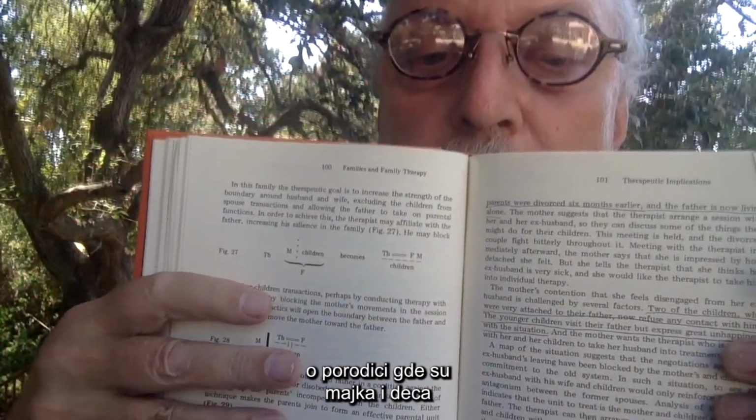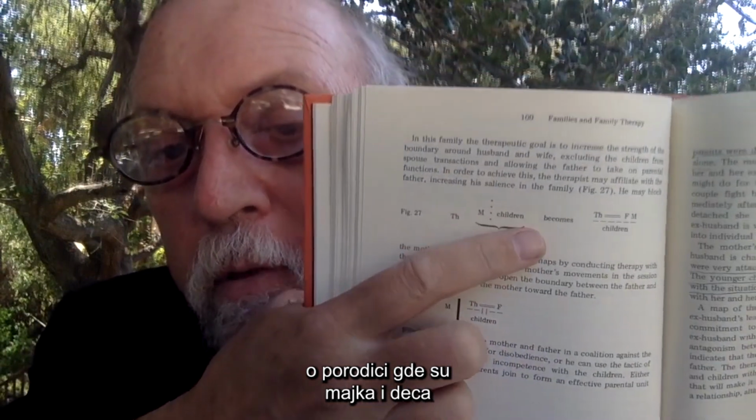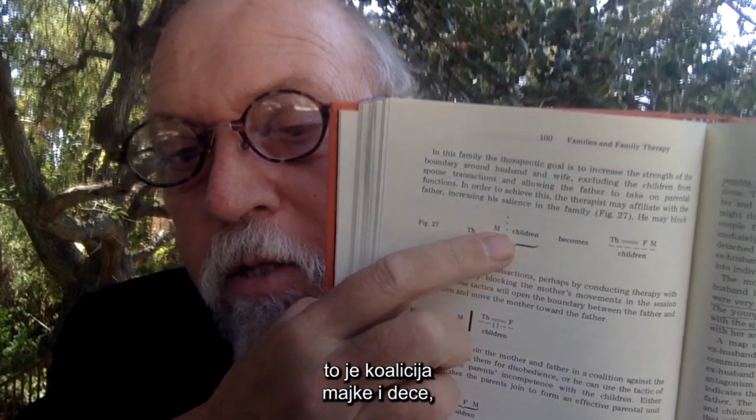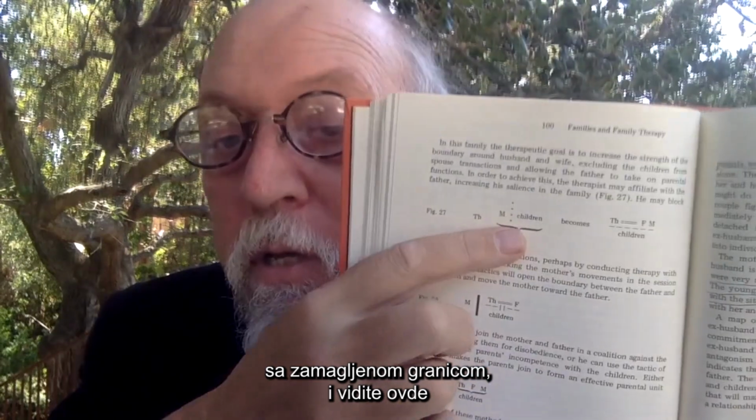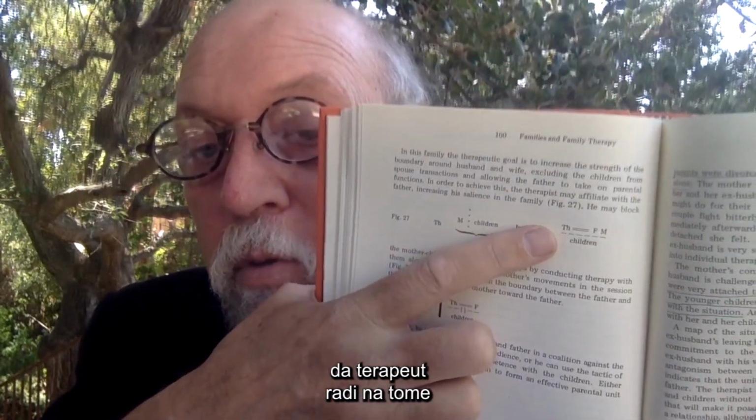Okay, so let's see, up on page 100 and 101, he's talking about a family here where the mother and the children have formed a cross-generational coalition against the father. So you see the bracket there, that's the coalition of the mother and the children, and they have a diffuse boundary between them, so kind of an enmeshed relationship. And you can see what they're working towards here is the therapist wants to join the mother and father and bring them back up to the executive leadership position and get the children back in their proper role.